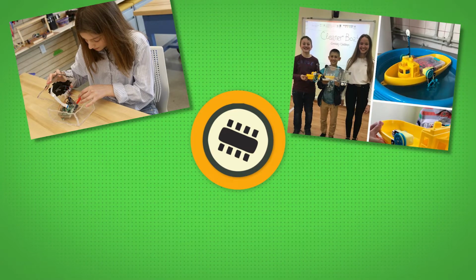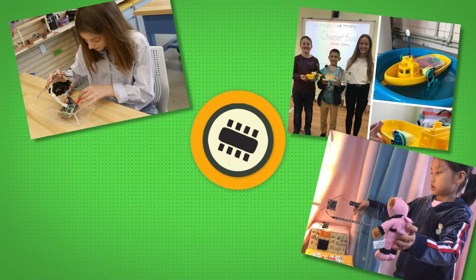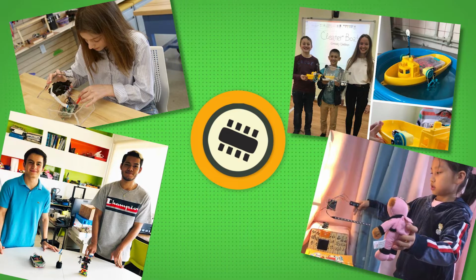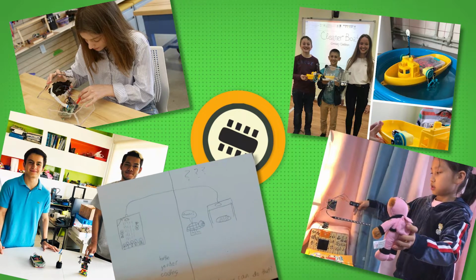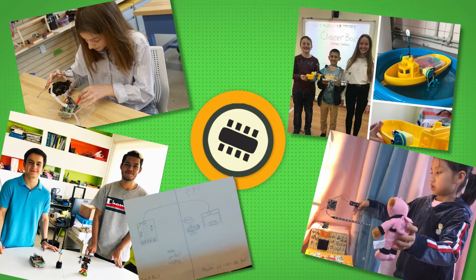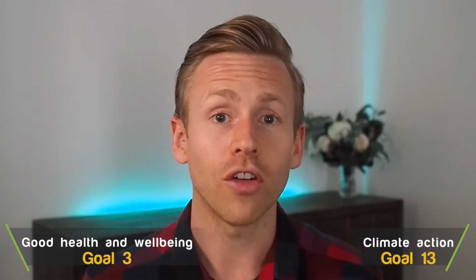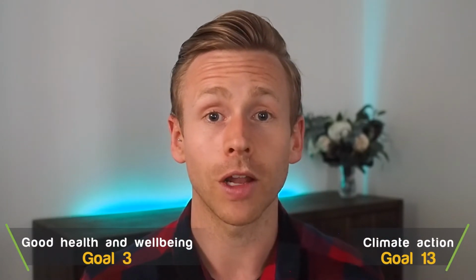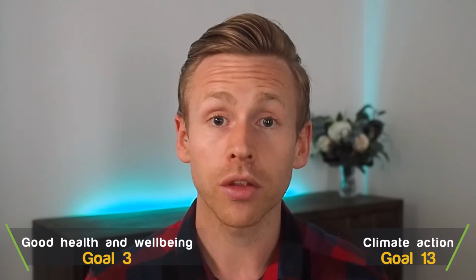a 3D printed autonomous boat which collects rubbish from the ocean, a warning system for birds so they don't fly into windows, a hammerhead shark warning and monitoring system, and even a temperature regulation device to preserve the gender diversity of sea turtles. The 2021 Do Your Bit Challenge focuses on Goal 3 and Goal 13 of the UN's Global Sustainable Development Goals. That's good health and well-being and climate action.